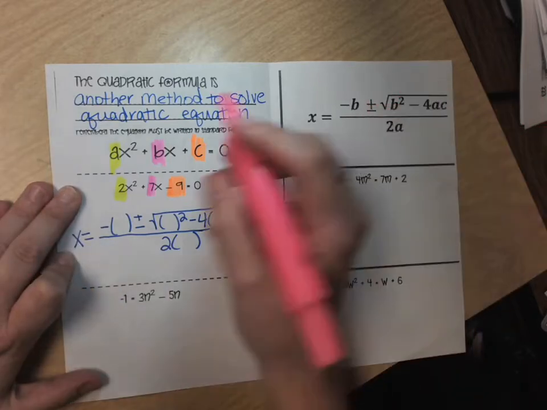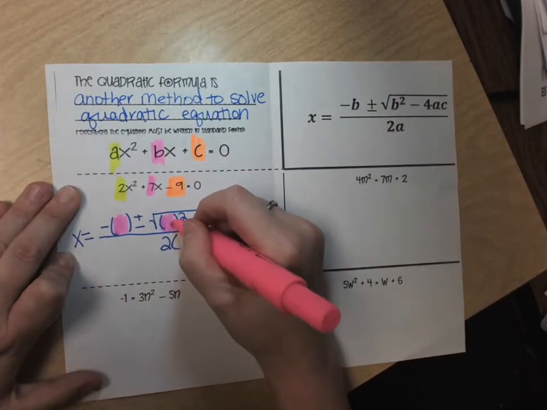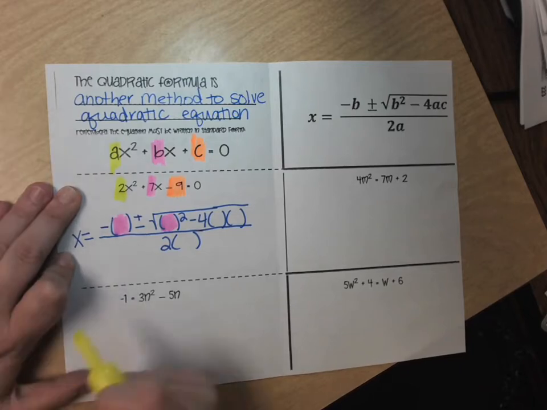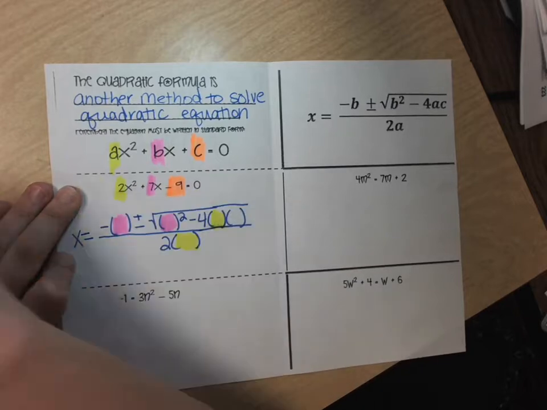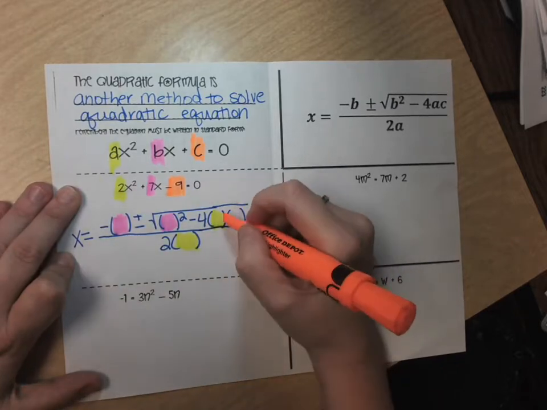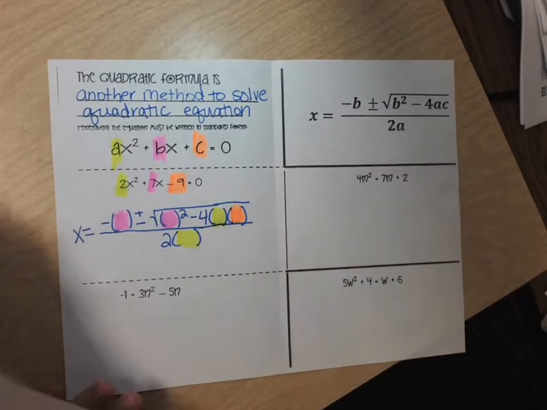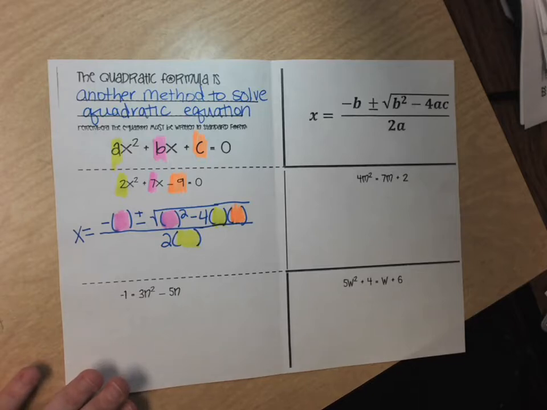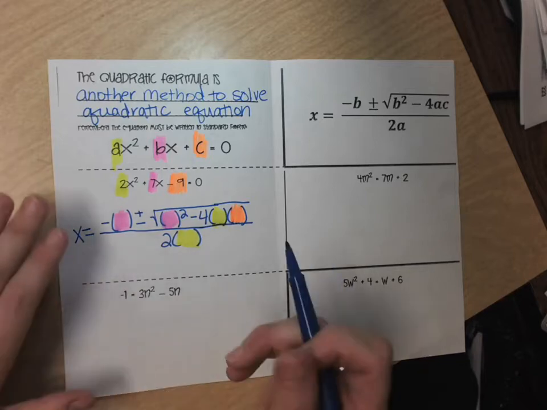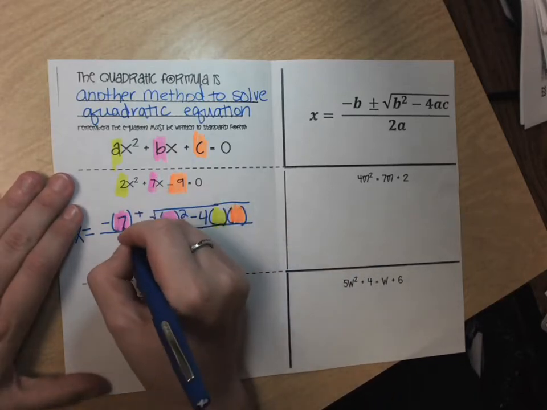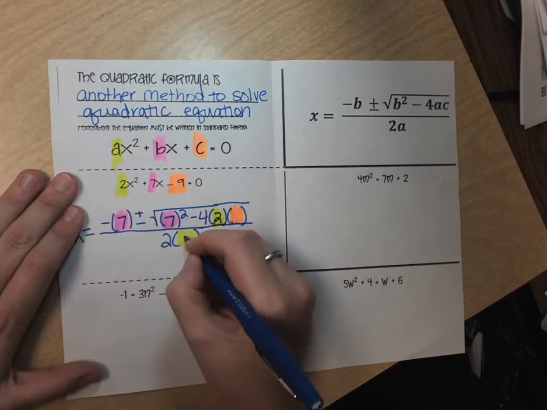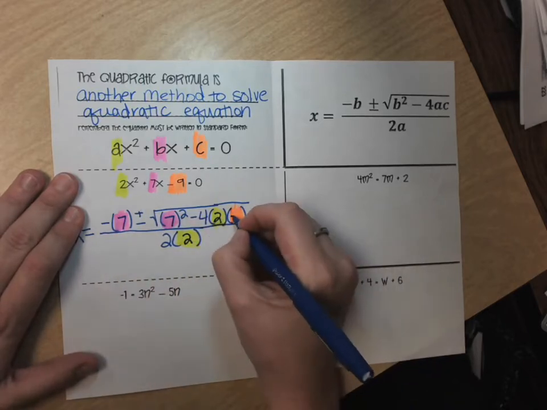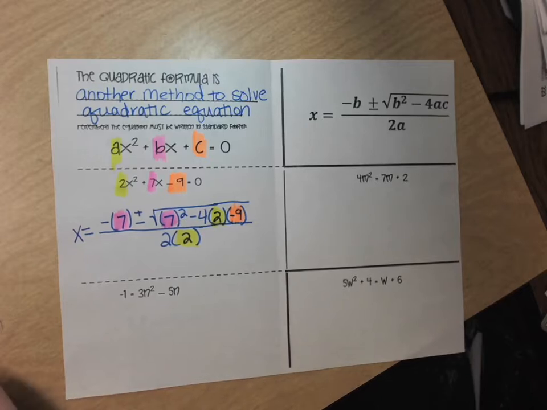So my B's are pink, so anywhere I have a B, I'm going to put that number. Anywhere I have an A, I'm going to put that one. And anywhere I have the C, I'm going to put this one. So I'm going to plug in my numbers. B is 7, so 7s are going to go in my pink. The 2s are my yellows, so they're going to go here. And my negative 9 is going to go there.